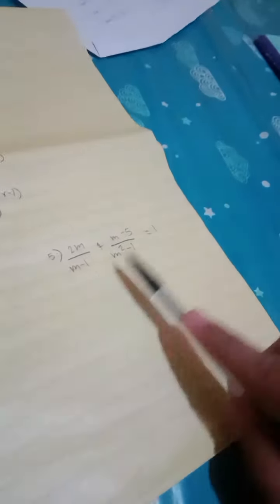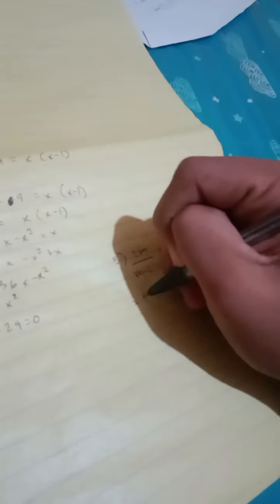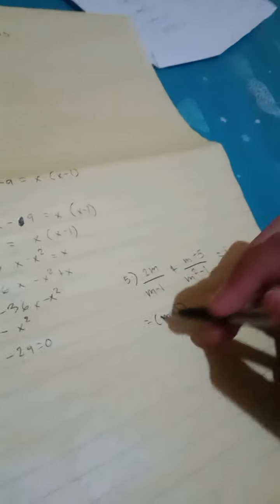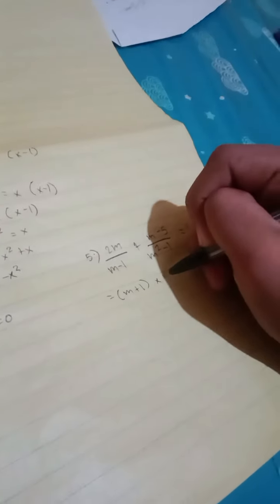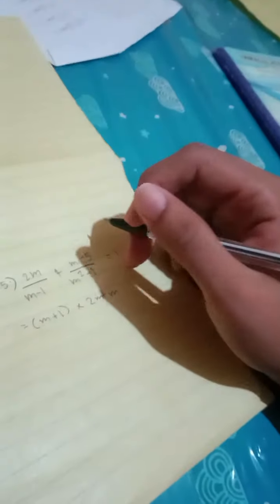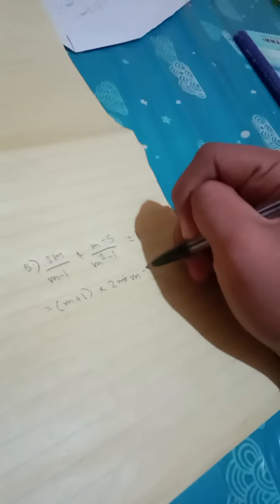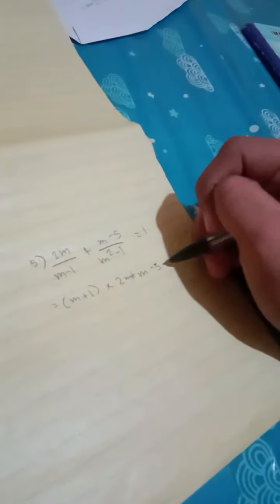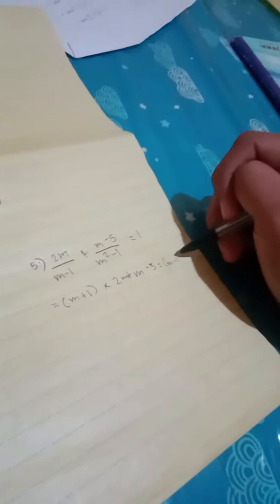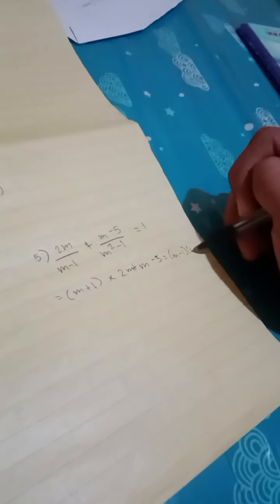So it turned to this. And put a parenthesis and then put the m plus over here, x m plus m and negative 5 equals m negative 1 and m positive 1.